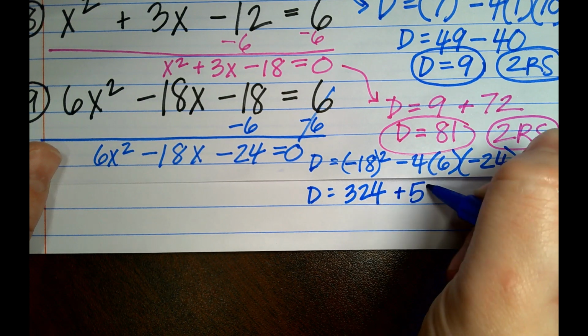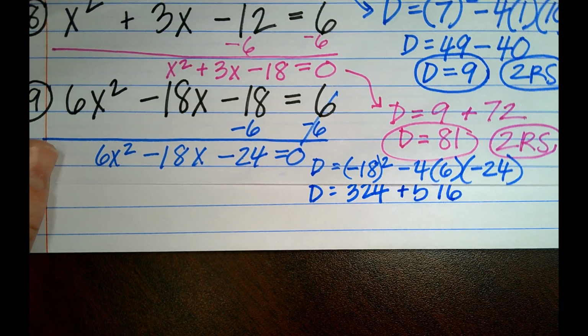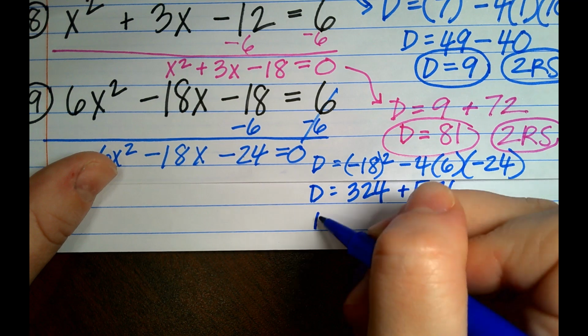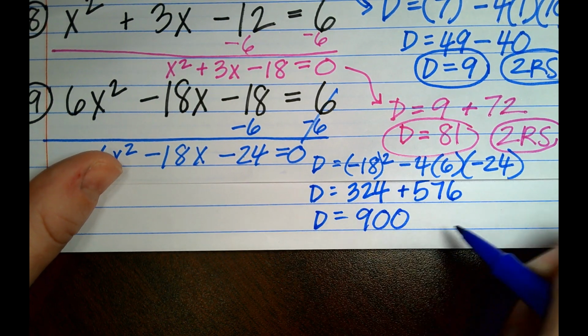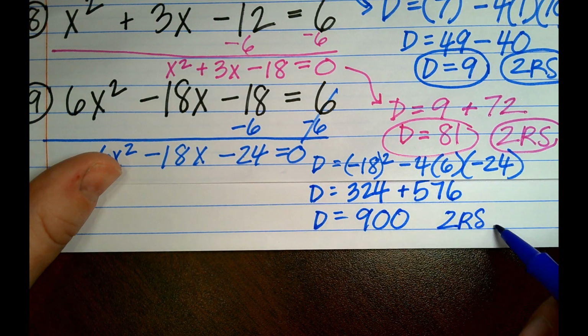Positive 576. And D equals 900, so that would be 2 real solutions.